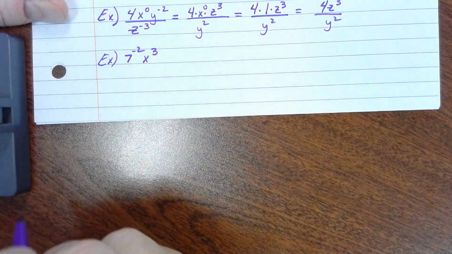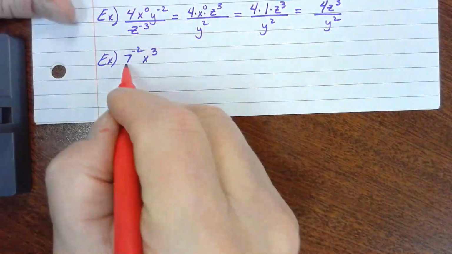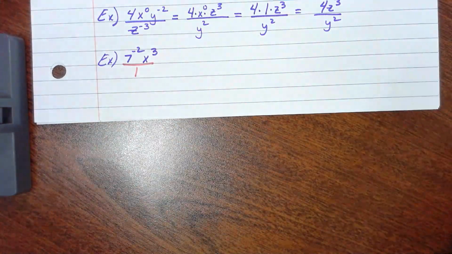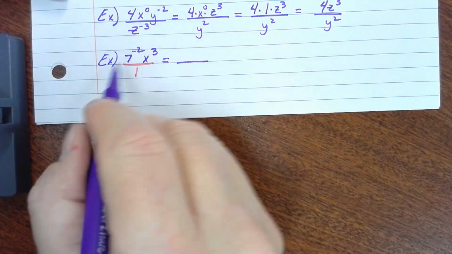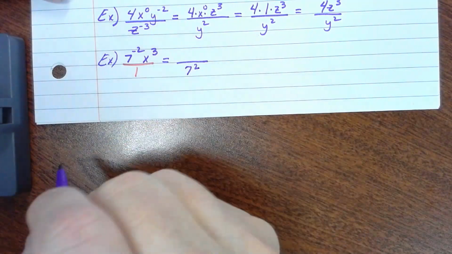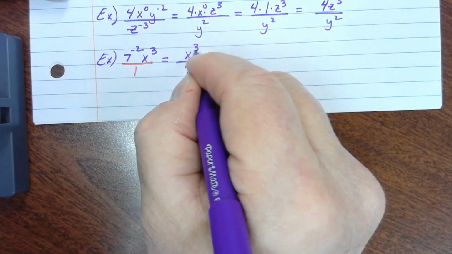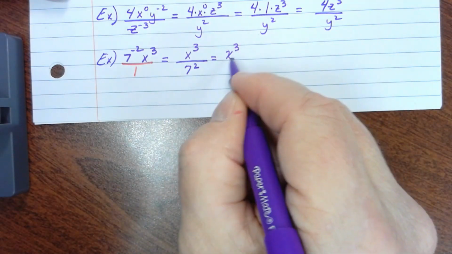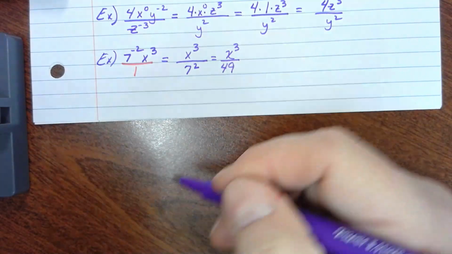Seven to the negative 2 x cubed. Remember, this is over 1. So you're going to move the 7 to the denominator and change the charge on the 2. X cubed stays right where it's at. And then you got to polish it up at the end and square that 7 to get 49.